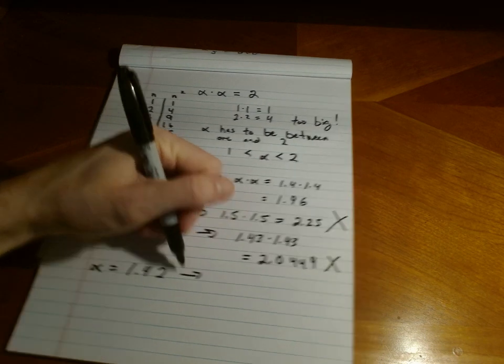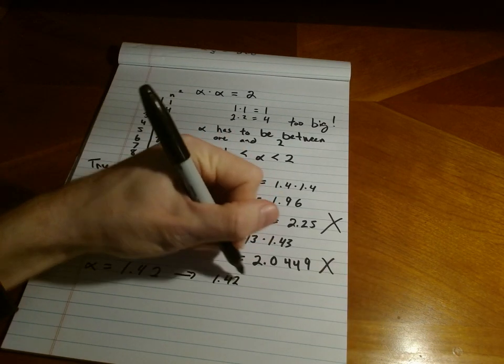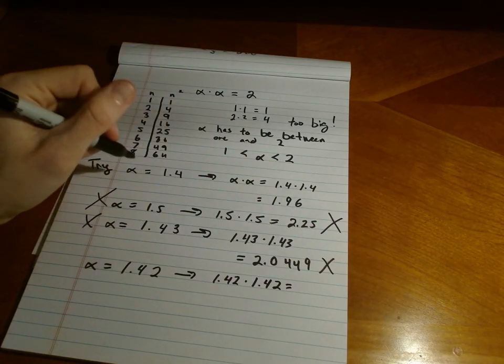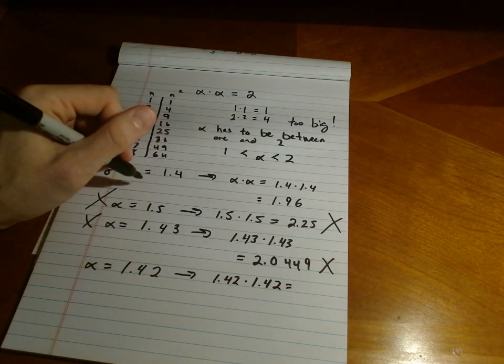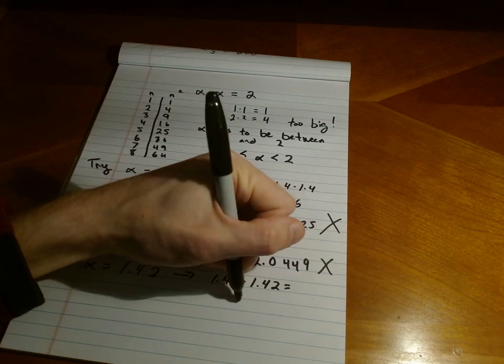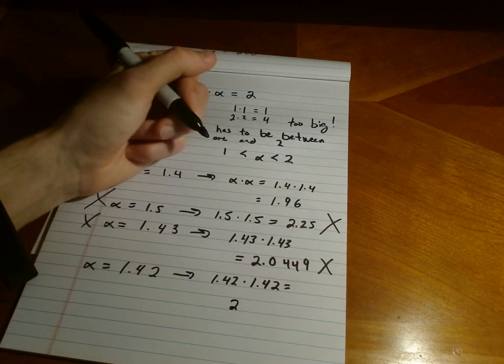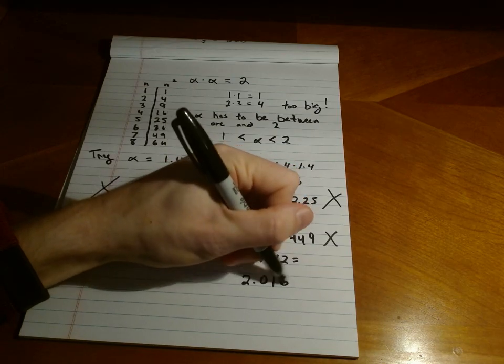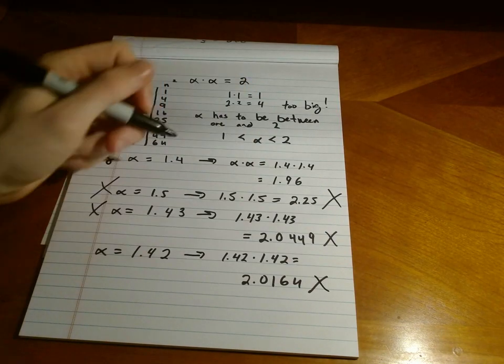Let's try alpha is 1.42. What do we get? 1.42 times 1.42 is what? That is 2.0164, which is too big.